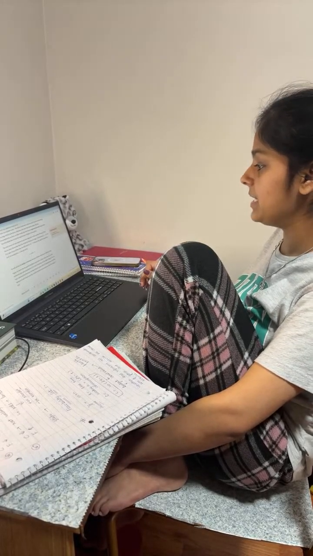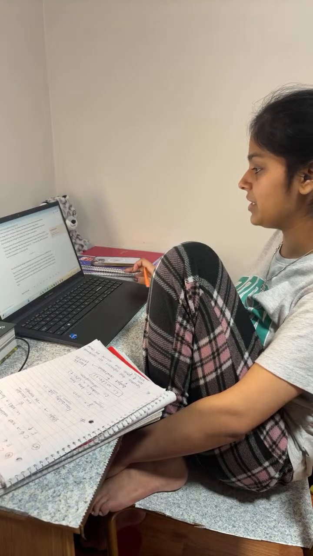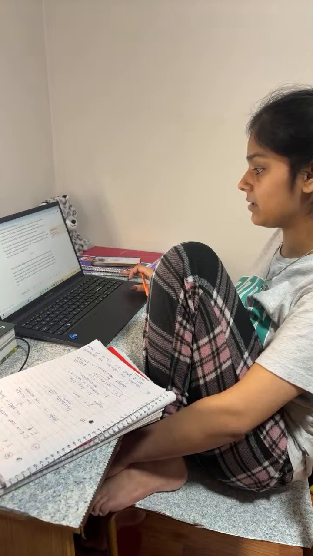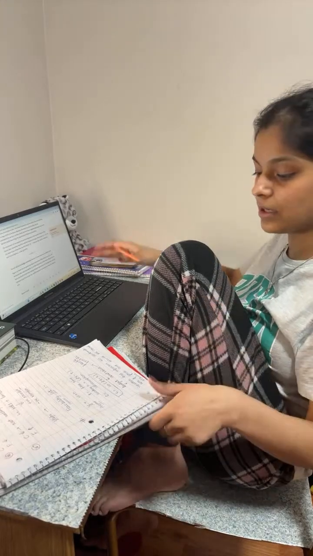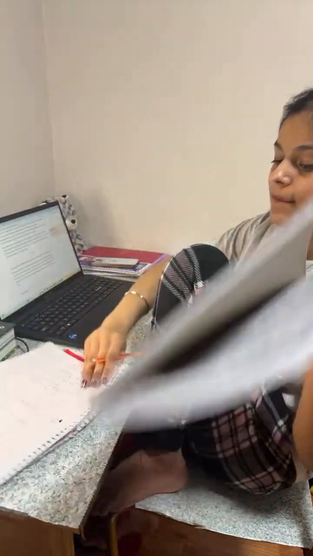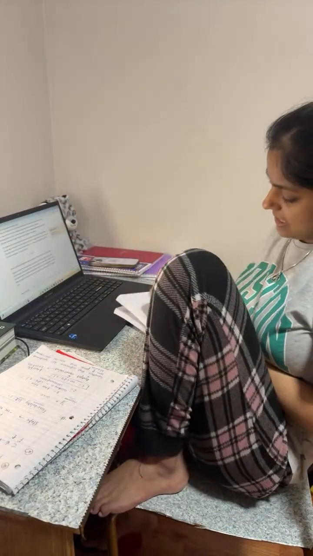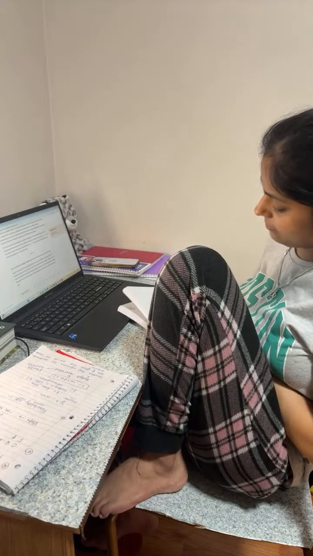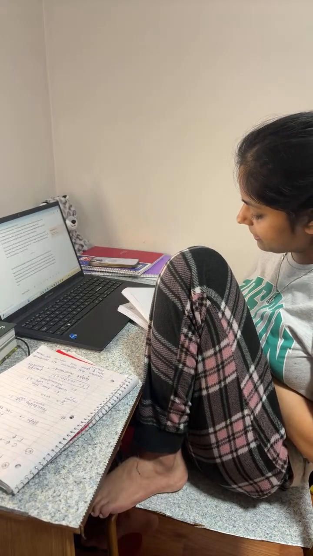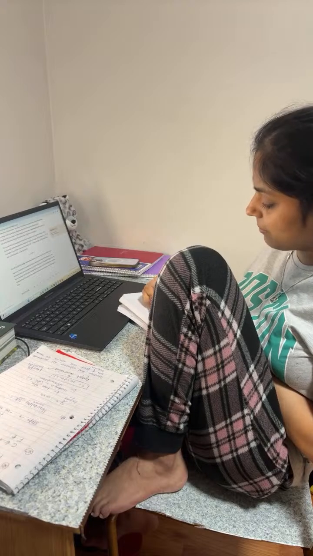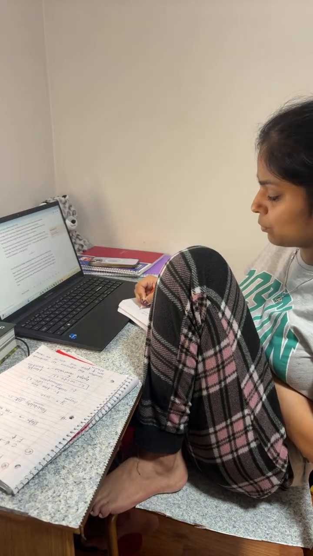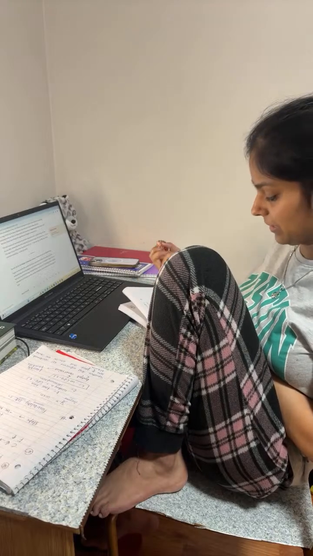Remember that if he works for H hours at wage W, income is W times H. So if he takes T hours of free time, he will work for 24 minus T hours. As we said before, income is wage times hours. Income depends on how many hours you work. If you work more, you will get more income.